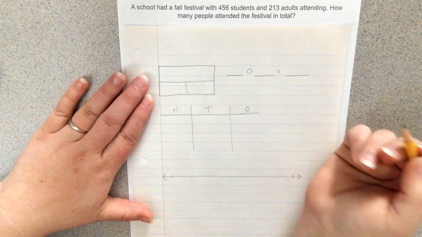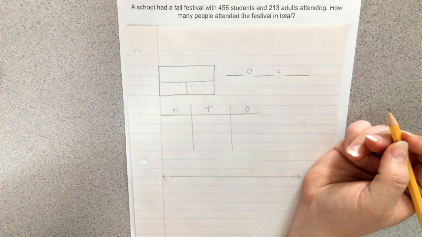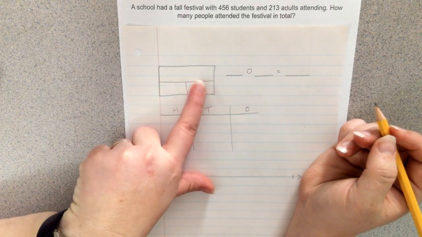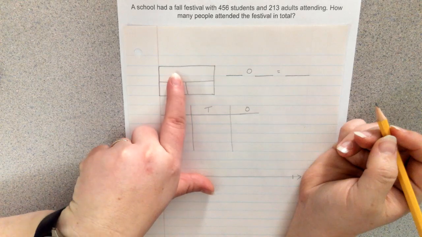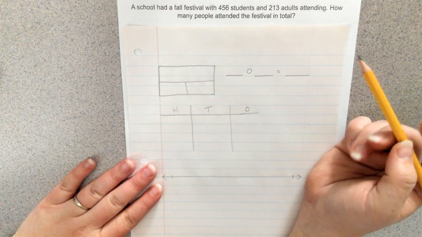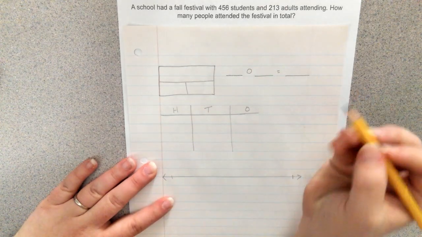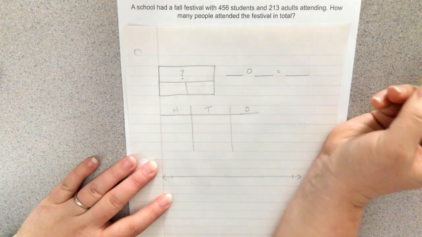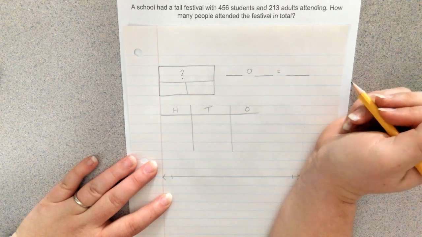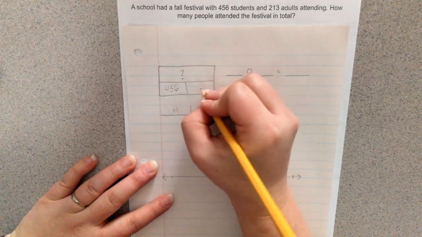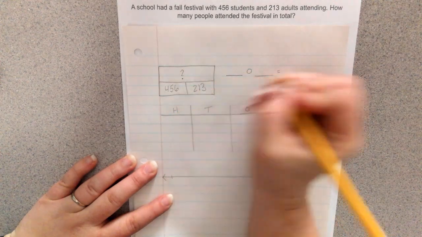So how I have my kids do it is they need to make a part whole map. The whole is your total, and each part would be what makes up that total. So thinking through this question, we're asking for the total number of people, so I know that this is going to be our question mark, our whole. And it's telling us that we have 456 students and 213 adults.